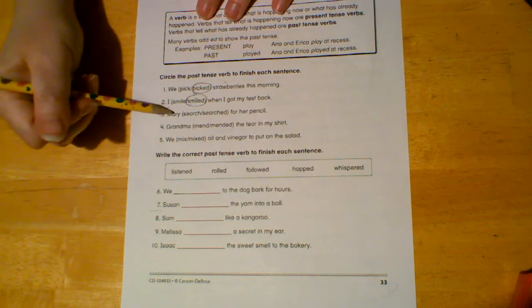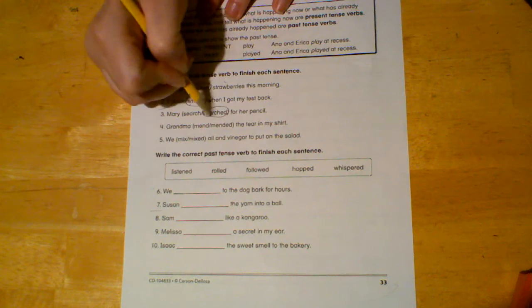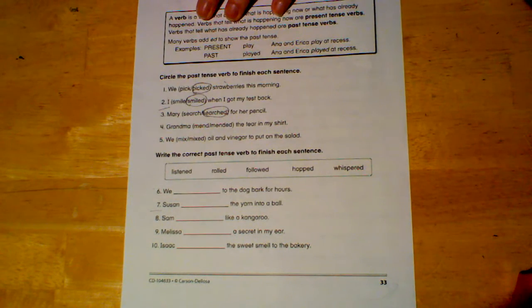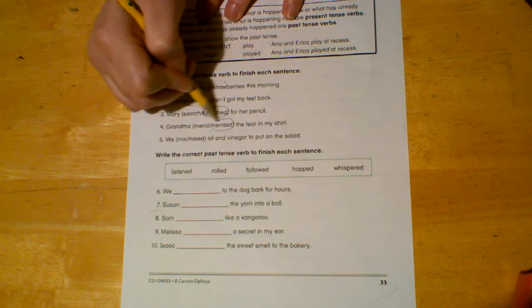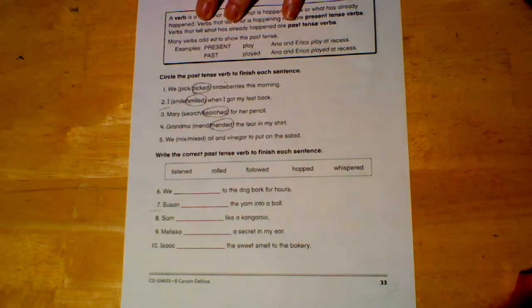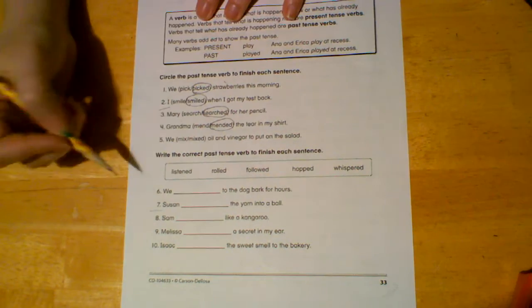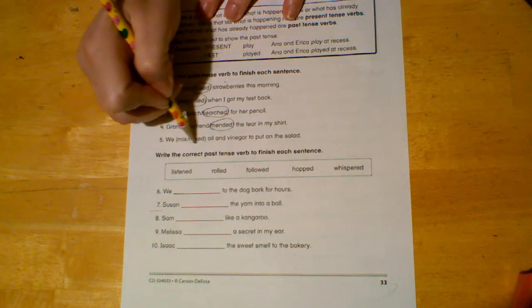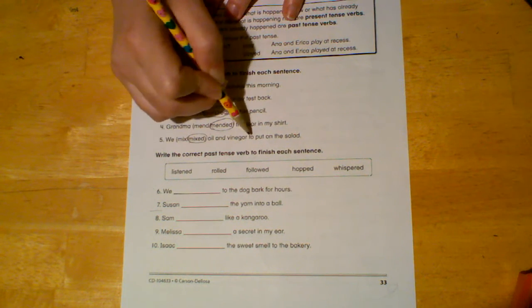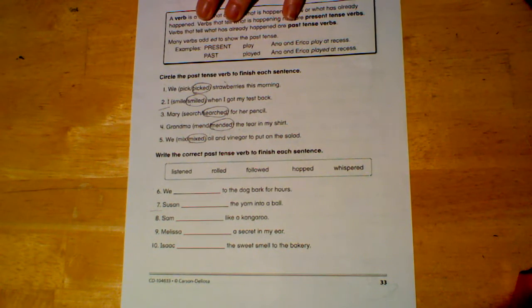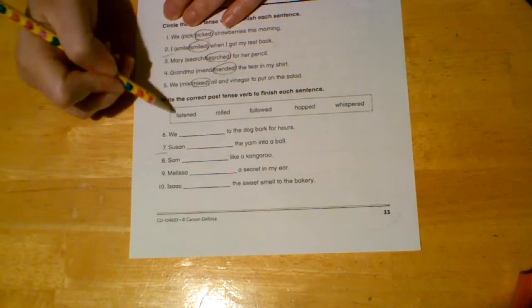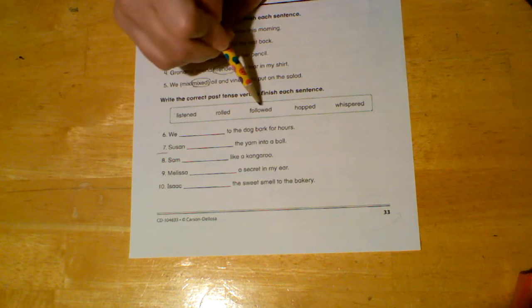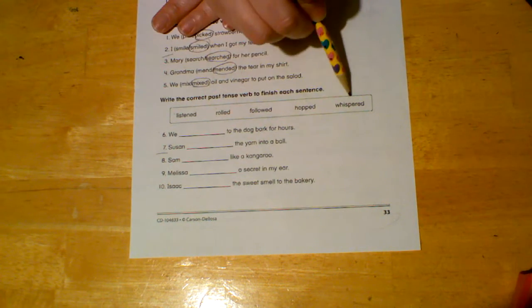Number 3, Mary searched for her pencil. So she already looked. Hopefully she found it. Grandma mended the tear in my shirt. Mended means to fix. Okay, so Grandma already did that. We mixed oil and vinegar to put on the salad. So hopefully you figured out that all those had to have EDs. All right, let's look at the last one here. We're going to use these words. The words are listened, rolled, followed, hopped, whispered.